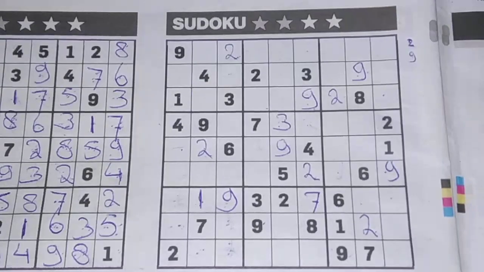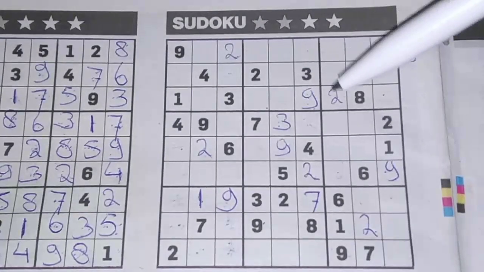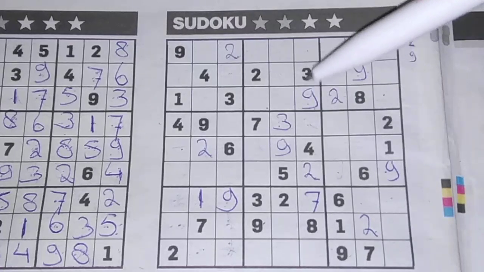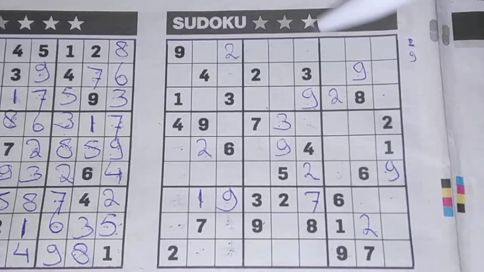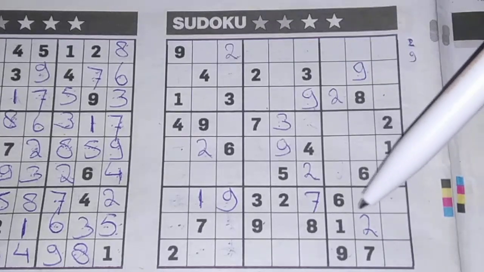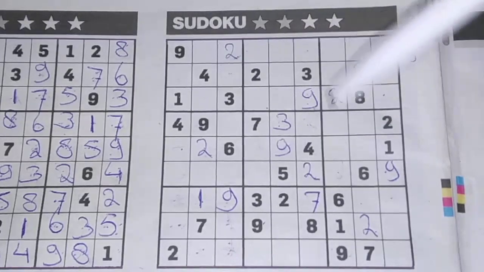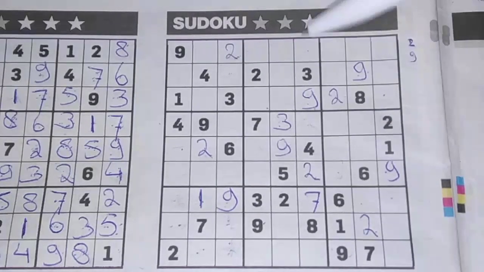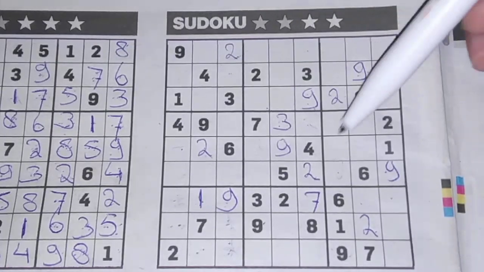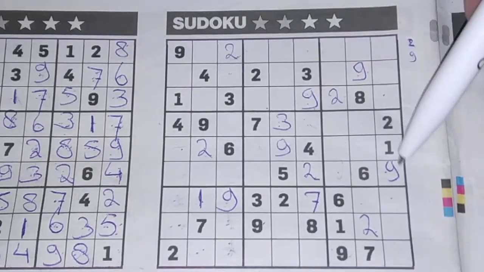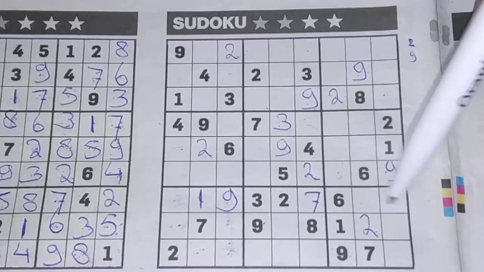Then can I do something with the 1, 8, and the 5? One, 2, 3.